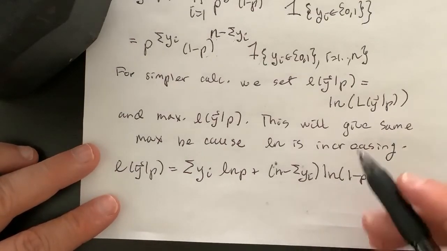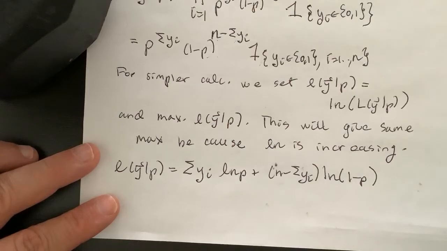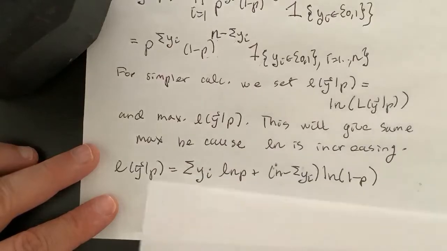And I'll drop the indicator at this point. Otherwise, it's 0, and that's clearly not going to be a max if one of those is 0. So I don't have to worry about that being 0.